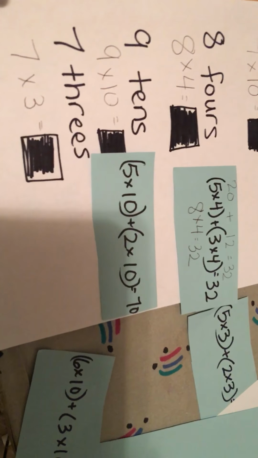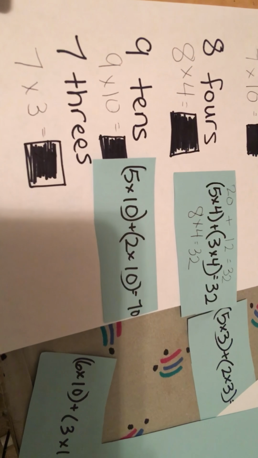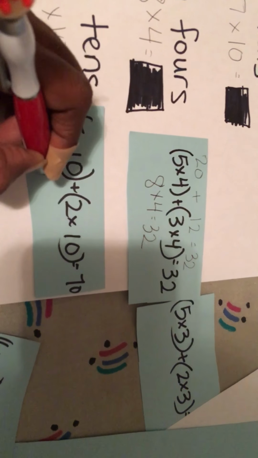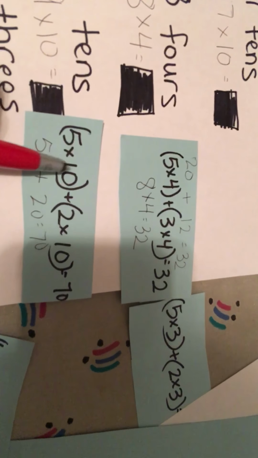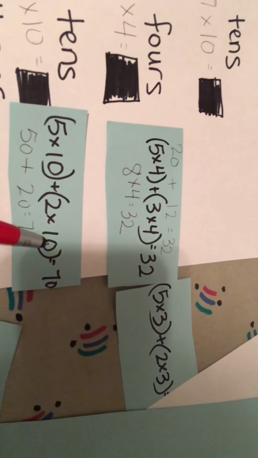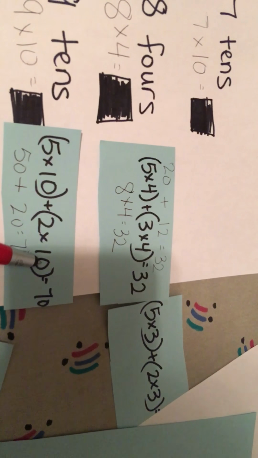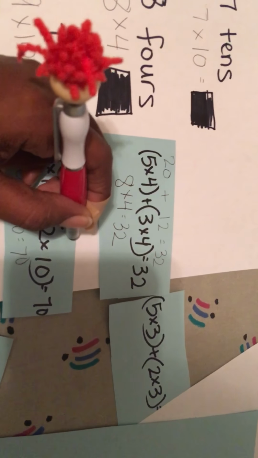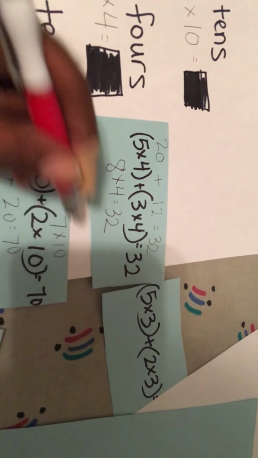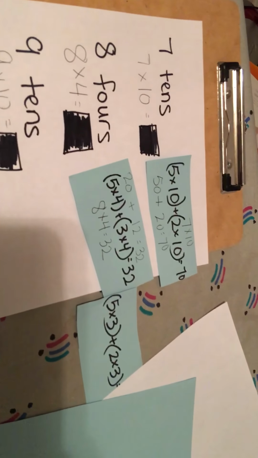I'm going to take a look at this one. Now I've got 5 times 10 plus 2 times 10. 5 times 10 gives me 50. 2 times 10 gives me 20. My answer is 70. I notice that my 10 is the same, so the number we're decomposing here consisted of a 5 and a 2. Well, 5 plus 2 is 7. So this fact must have been 7 times 10, or 7 tens. Notice that my answer is 70.